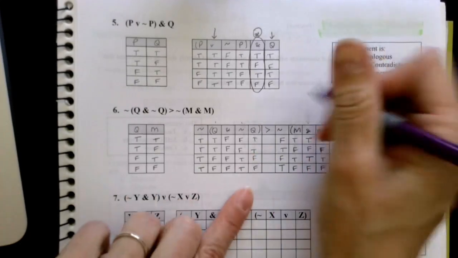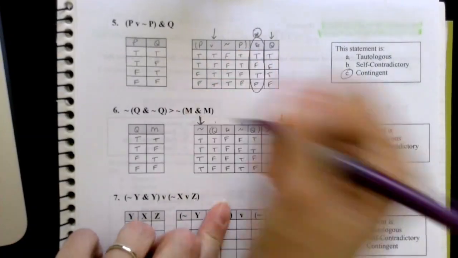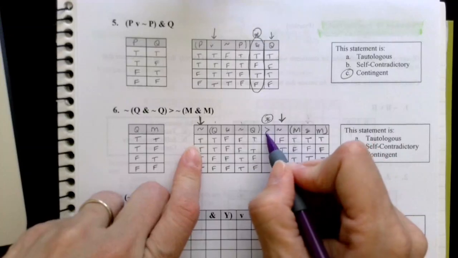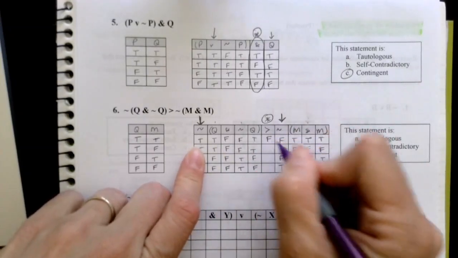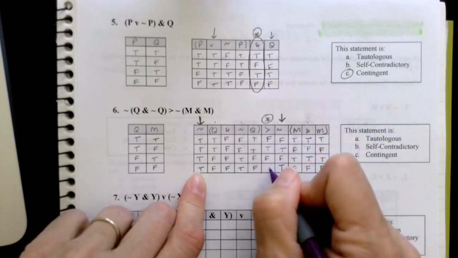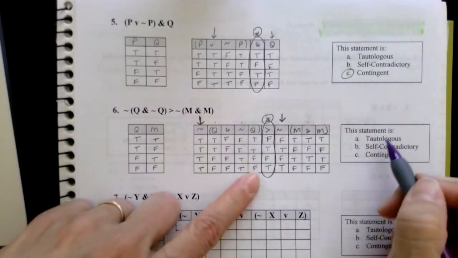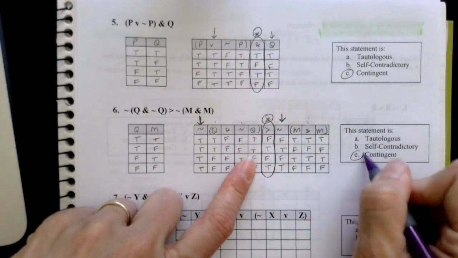We use this column and this column to come up with our main operator column. It's a conditional, so we're looking for TF. And we've got one here, TFF, no, yes, no. So these are T's. Main operator column, are they all true? No. Are they all false? No. Are they a mix? Yes. So it's contingent.